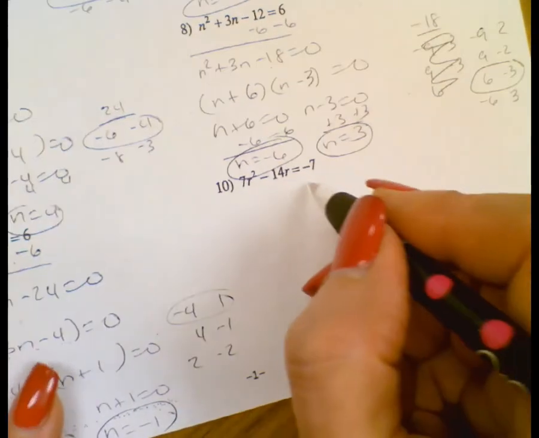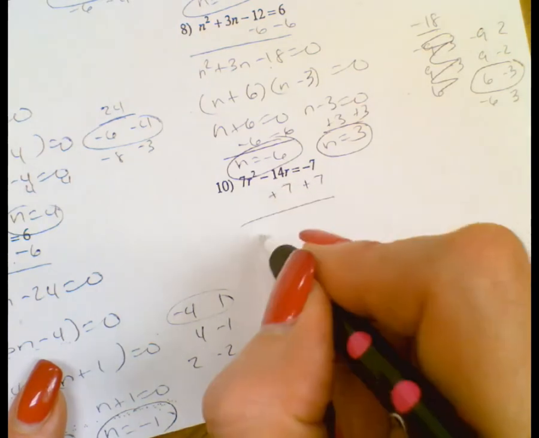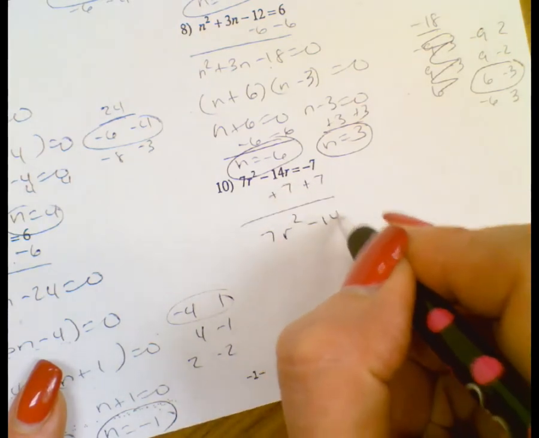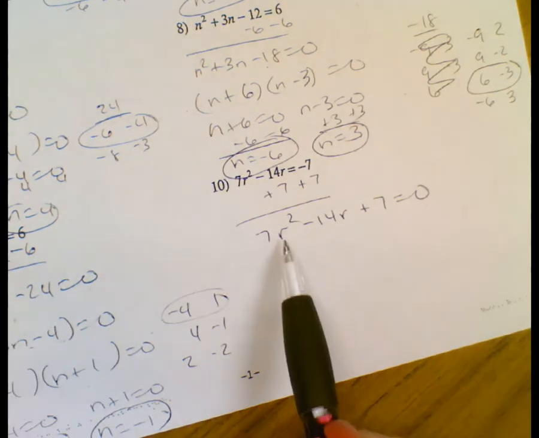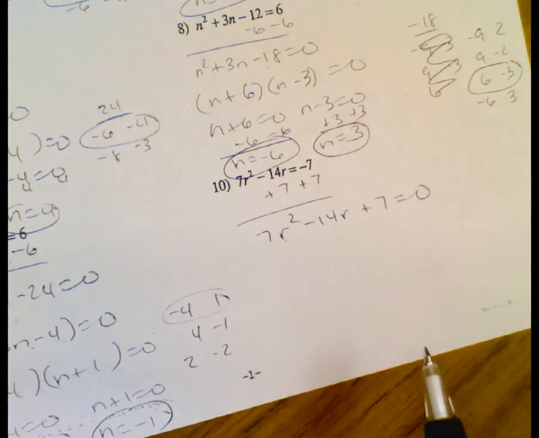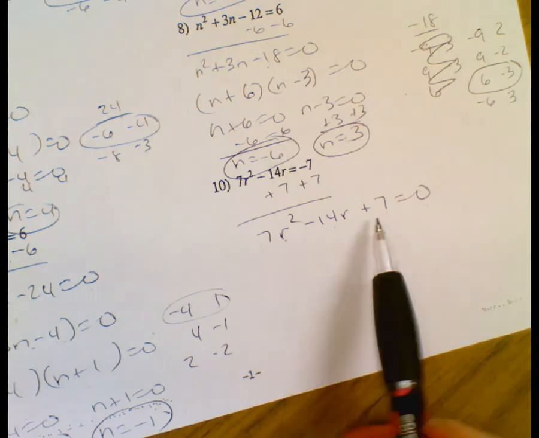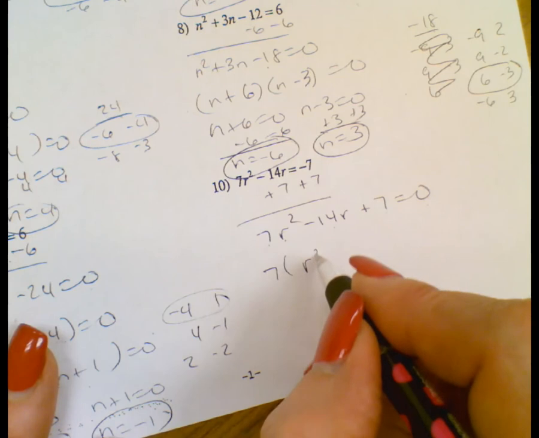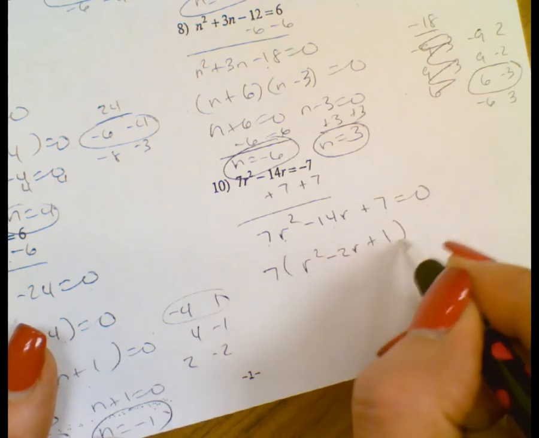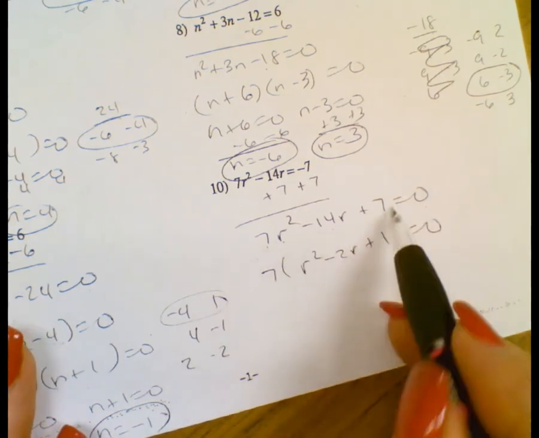So this problem, we're going to add 7 to the other side and write it in standard form. Means king, queen, commoners. Is there a GCF? Because this 7's too big for me. Take a 7 out. Oh, that was so much easier now. If you take a 7 out of each one, you get this.